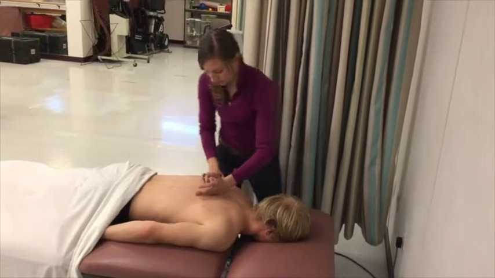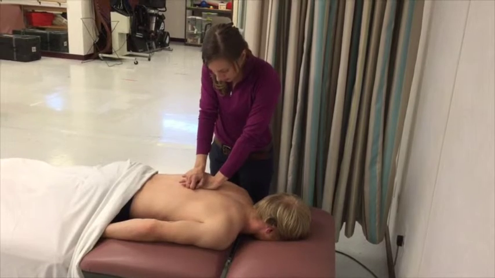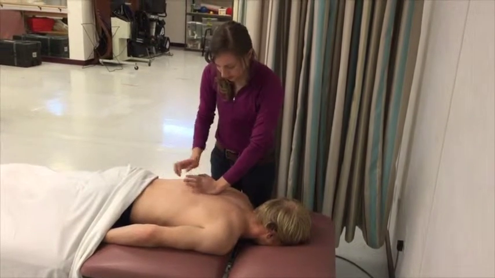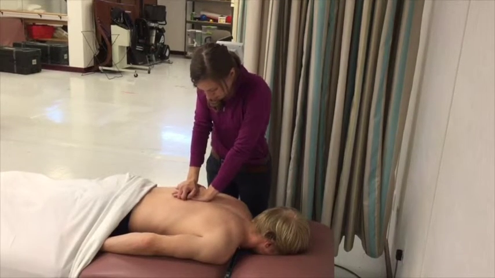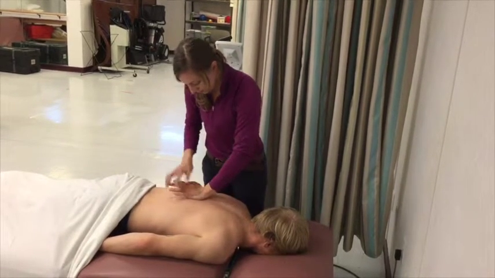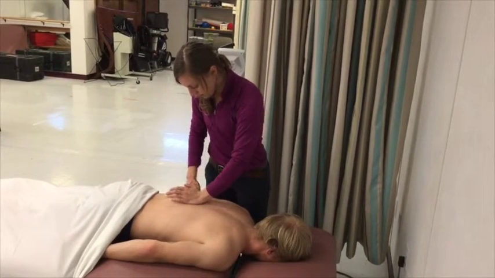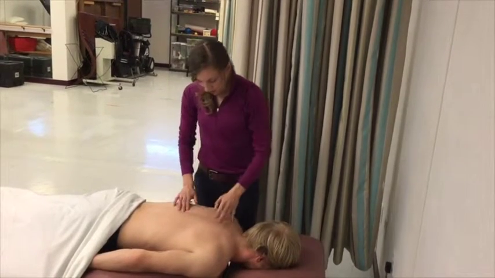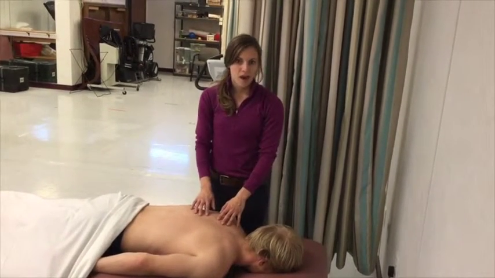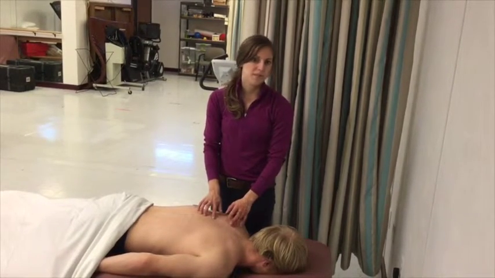All right, and then I'm going to reposition as I move into these lower vertebrae. From this position, we're just applying posterior to anterior. All right, and now that we've assessed all of them, we can compare, and his mobility seems normal with the exception of some hypomobility from T5 to T7.